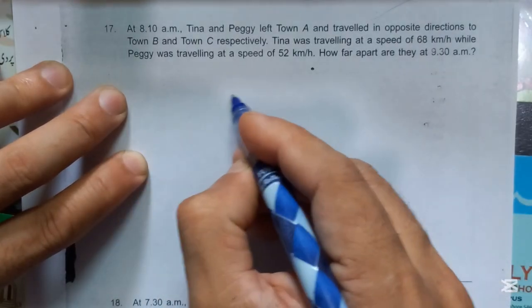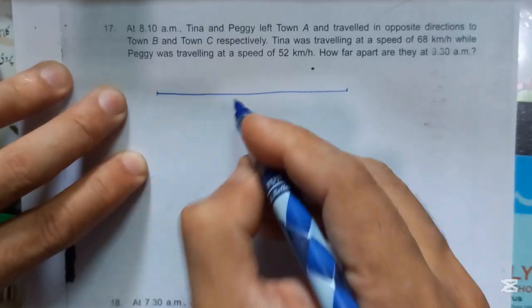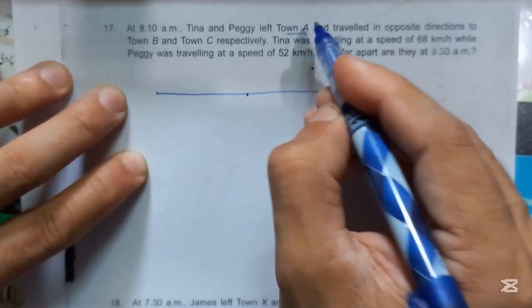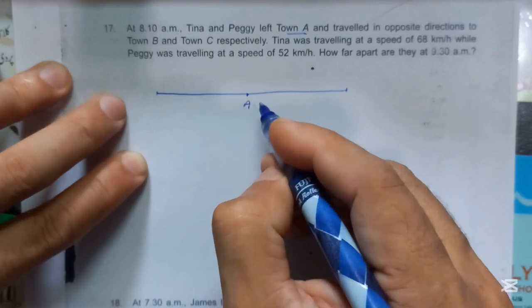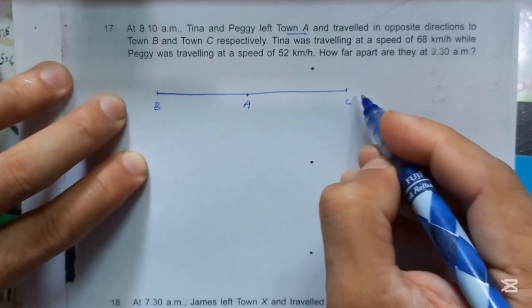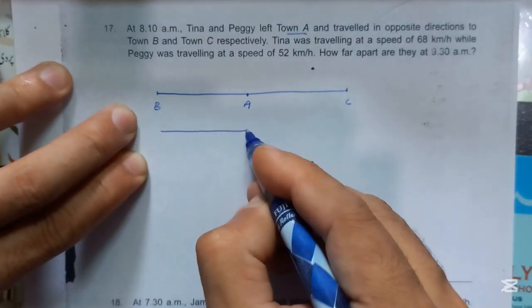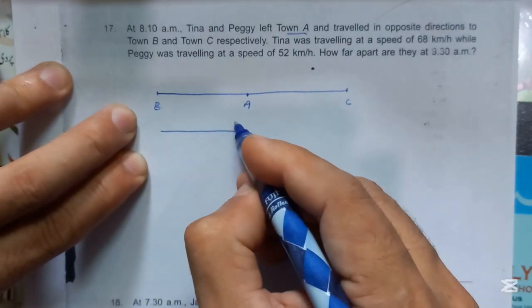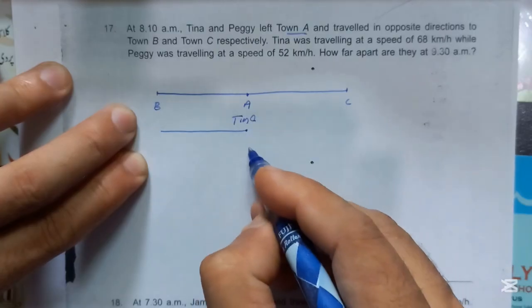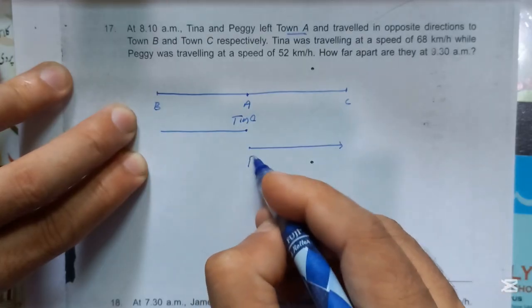So Tina and Peggy left town A and are moving towards town B and C respectively. So here is Tina and here is Peggy.